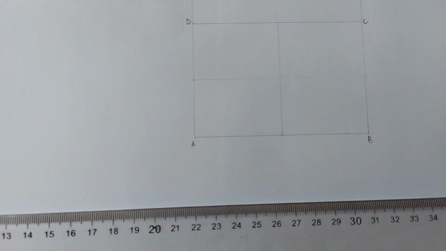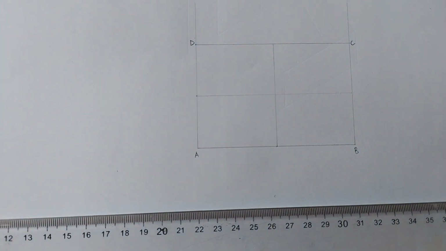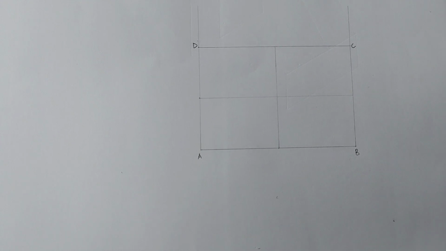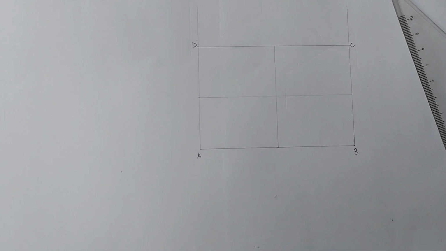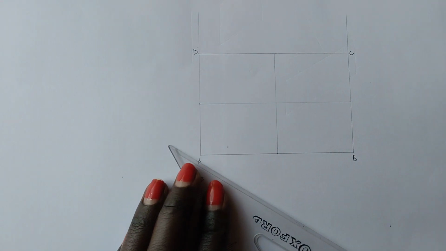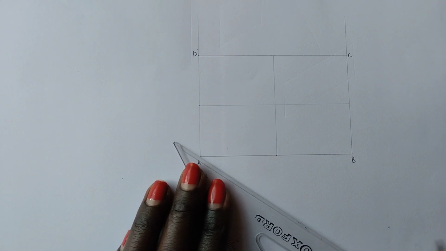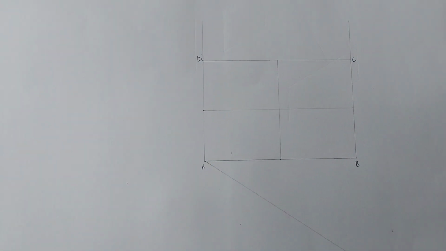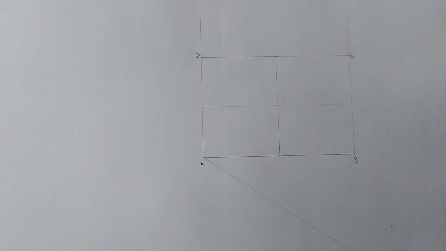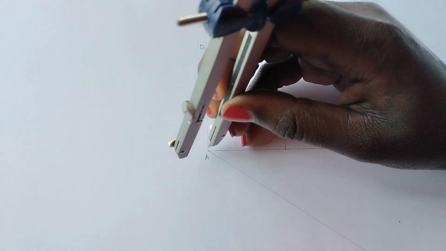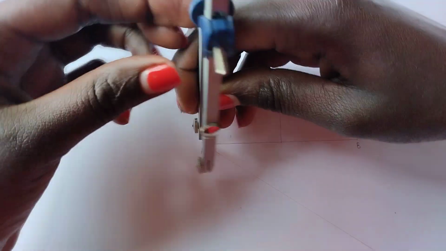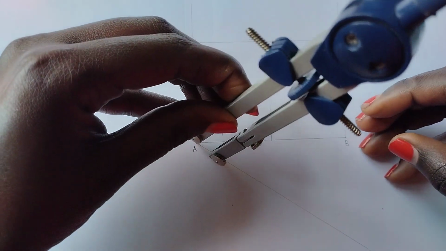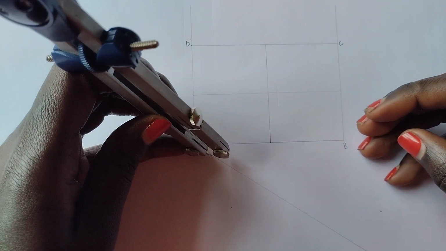From there we're going to divide the length, which is length AB, into 8 equal parts, and we're going to use the knowledge of division of a line. So I'm going to draw a line at a certain angle to line AB. I'm going to make 8 divisions on this line. So you open your compass a little bit and make 8 arcs.